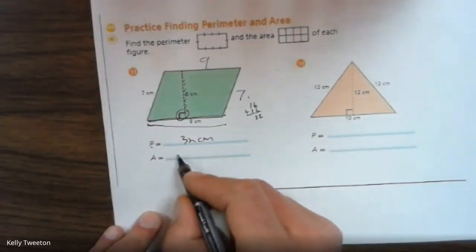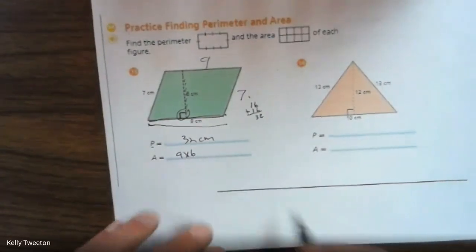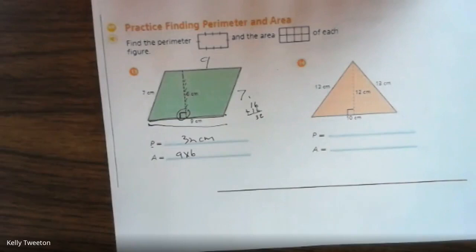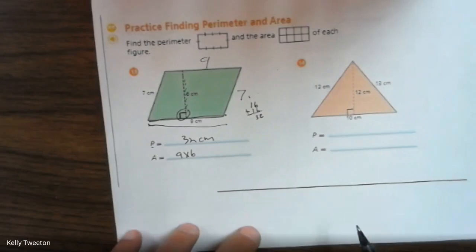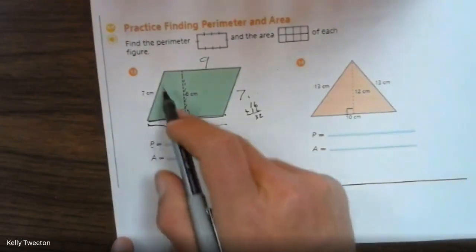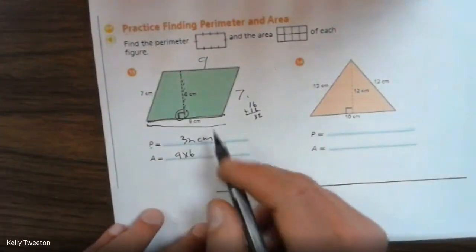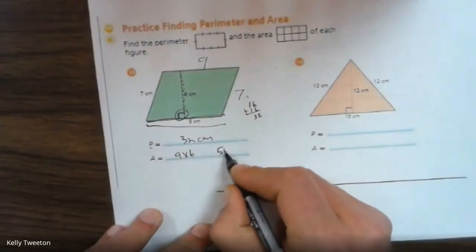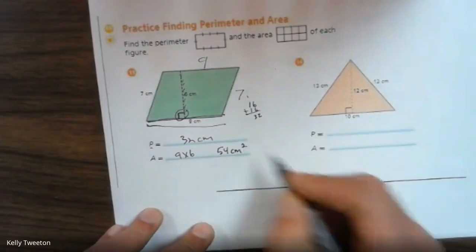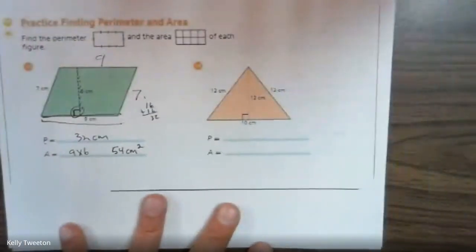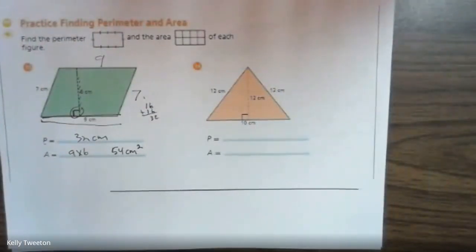So I'm going to use that 9 times the 6. Am I going to take half of it? Is it half base times height? No. Okay, you don't have to yell at me. Yeah, it's not a triangle. It's not half base times height. That's for a triangle. This is like a rectangle. Parallelograms are just base times height. 9 times 6 would give me 54 centimeters squared. Excellent. Next one, let's find it of this triangle.